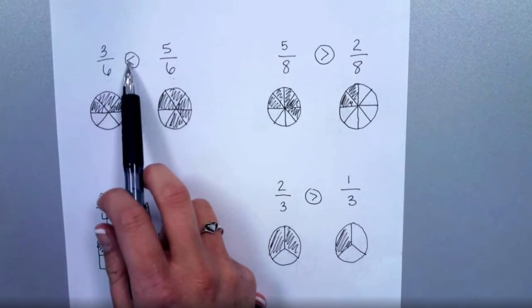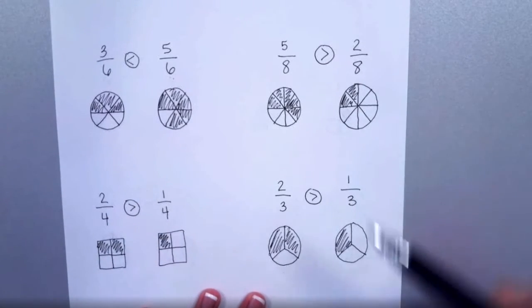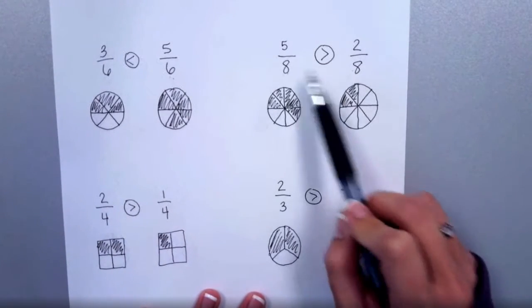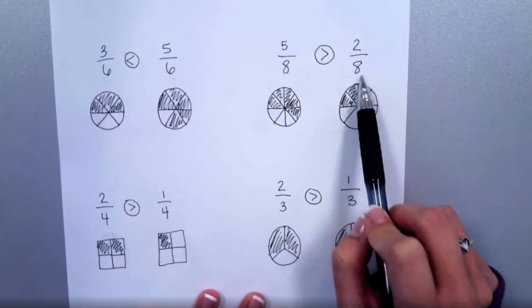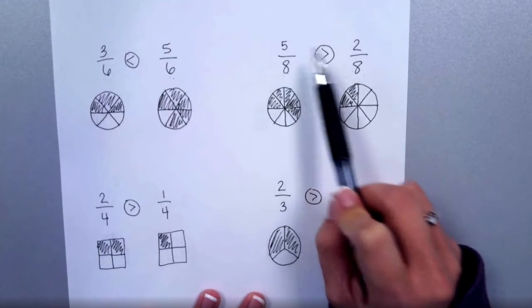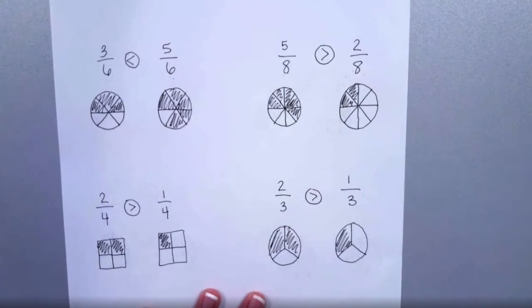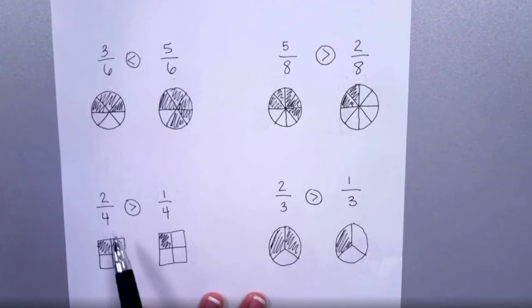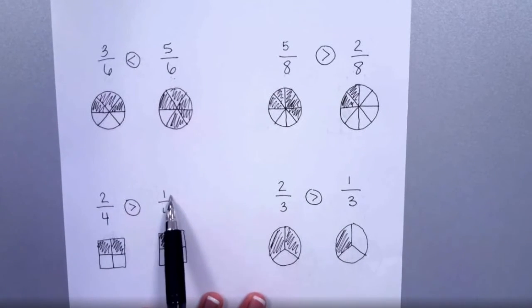So 3 is less than 5, right? Same over here. Is our denominator the same? Yes. Well, 5 is greater than 2. Down here, we have 4 on the denominator, and so we can say 2 is greater than 1.